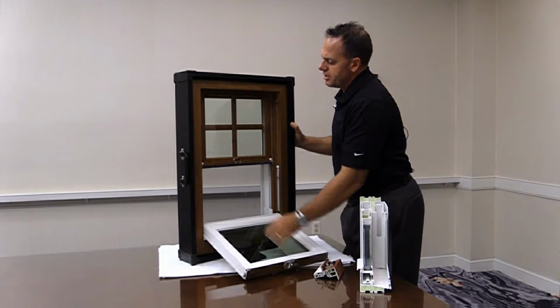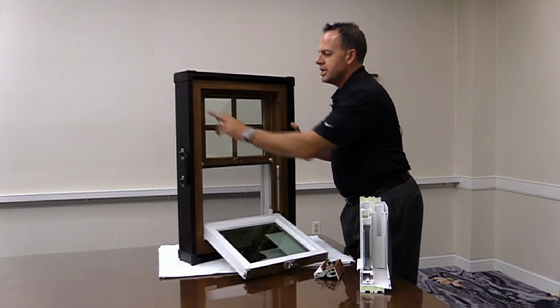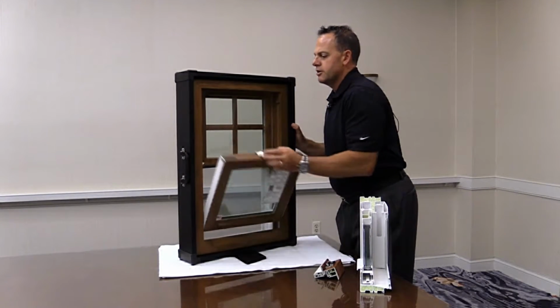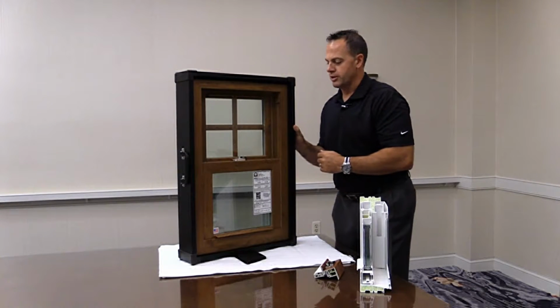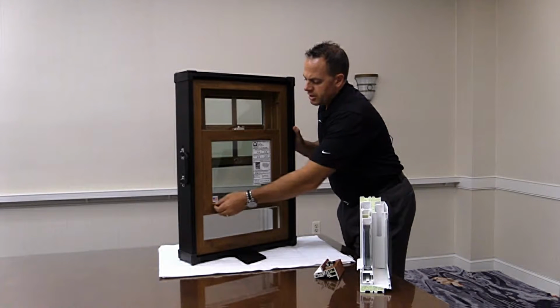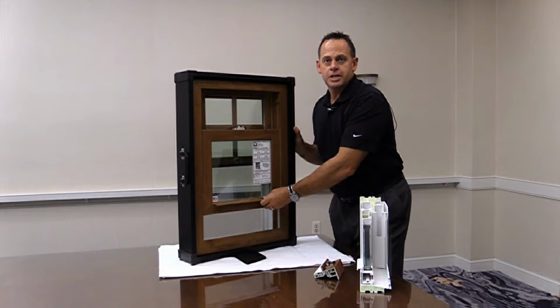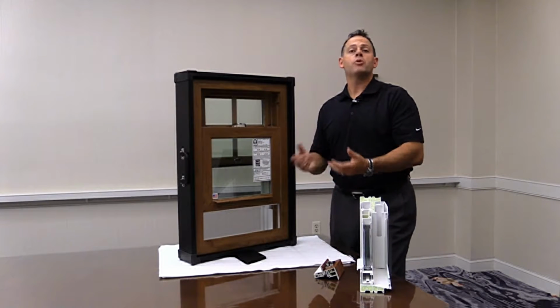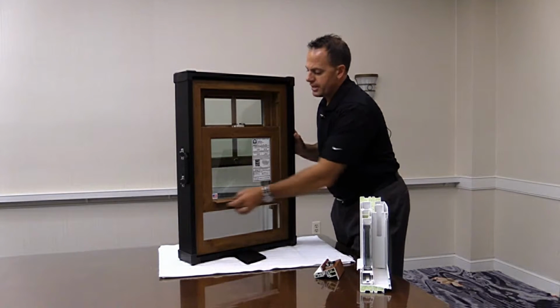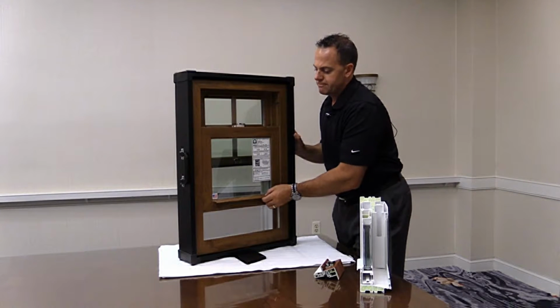You'll also notice that we use balance covers on the window. It gives it a very nice aesthetic look so that when it's shut, you have a nice clean reveal across the entire product line. The lift rails themselves are ergonomically designed and they are extruded. They're part of the sash. They will not pull out over time as they're part of that sash overall itself.